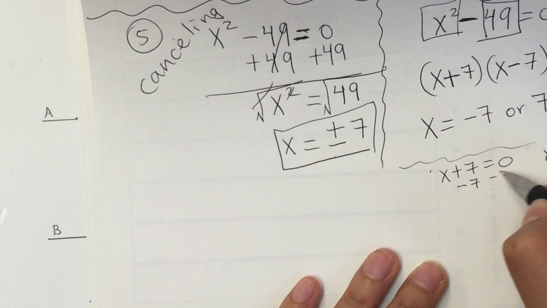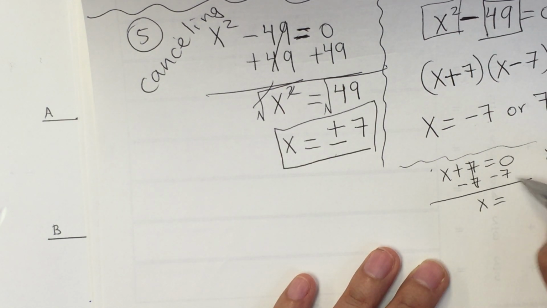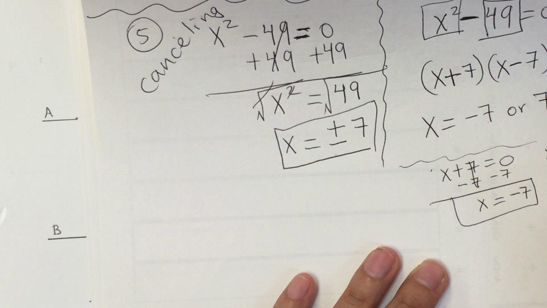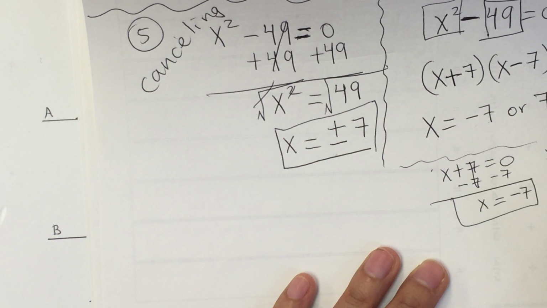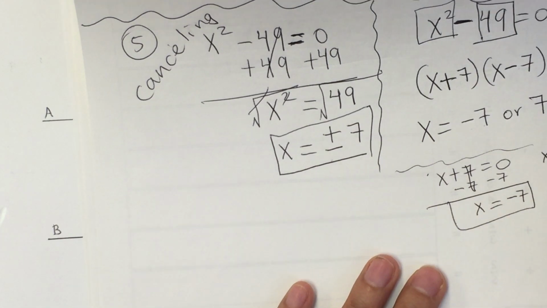We cancel by subtracting, and so x equals 0 minus 7 is negative 7, which is that one. By canceling, we cancel the 7, and so x is equals to 0 plus 7, 7. Okay, so that will be the two answers.